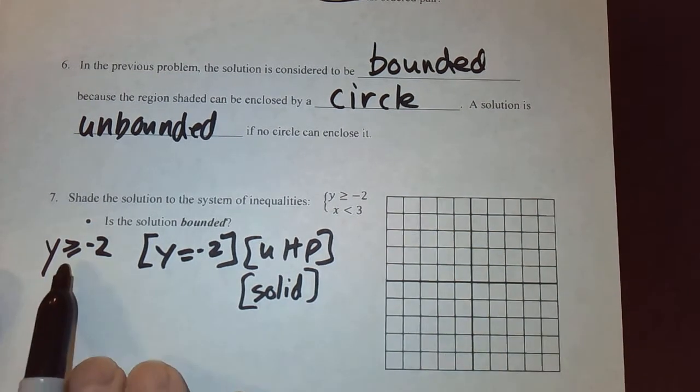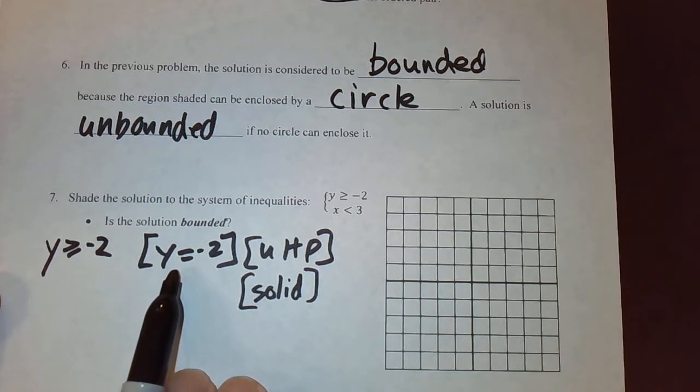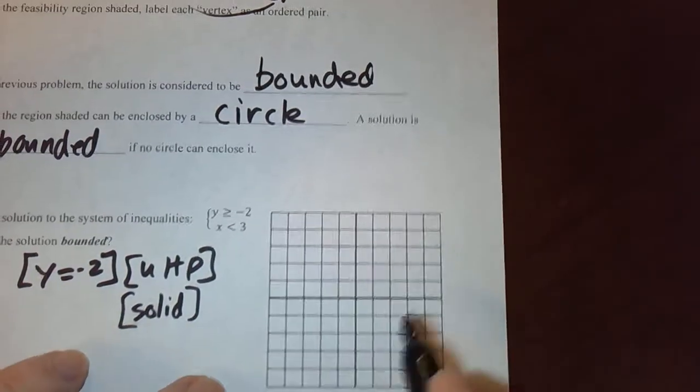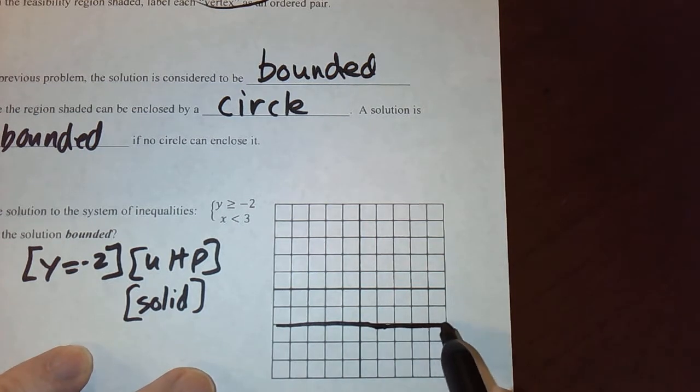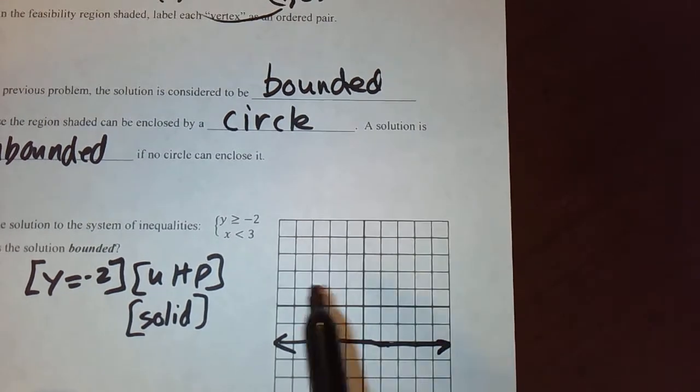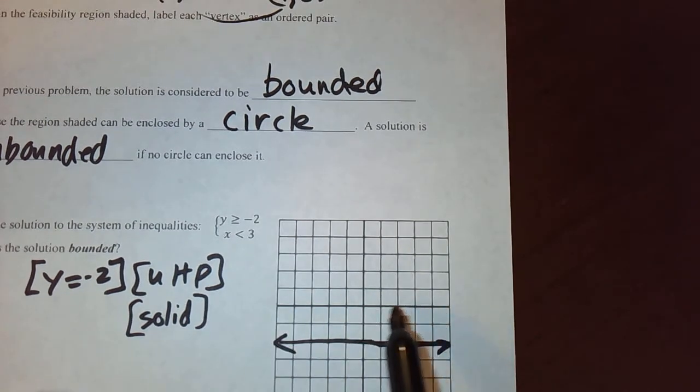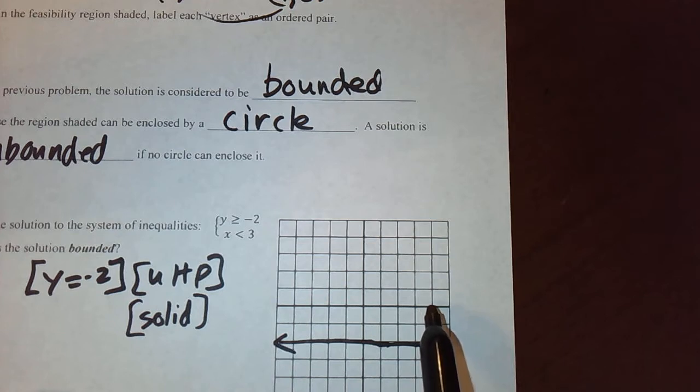So y equals negative 2 is a horizontal line. It looks like this. Remember, the x-axis is the horizontal line y equals 0. This would be y equals negative 1, and here's y equals negative 2.